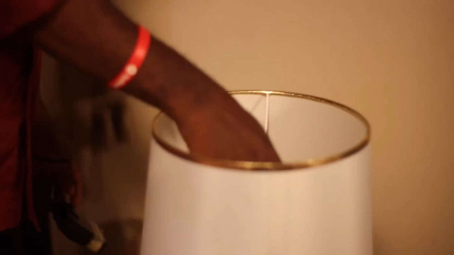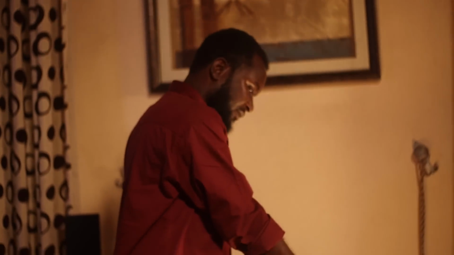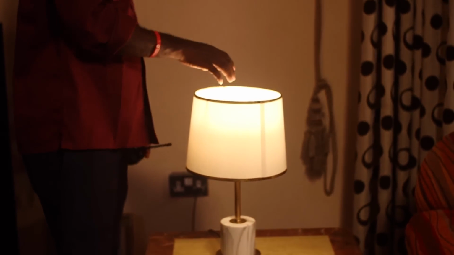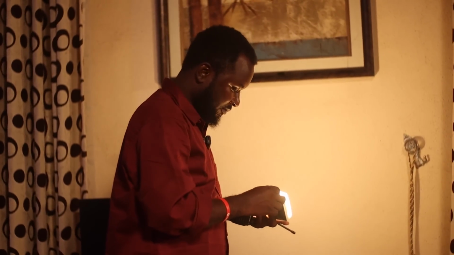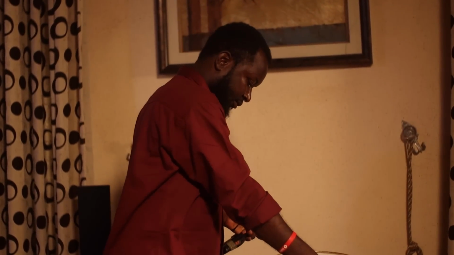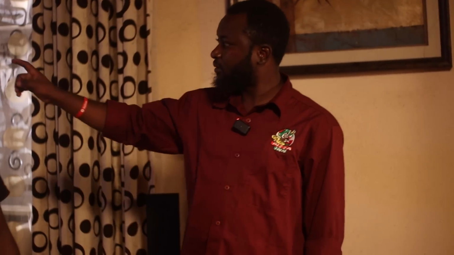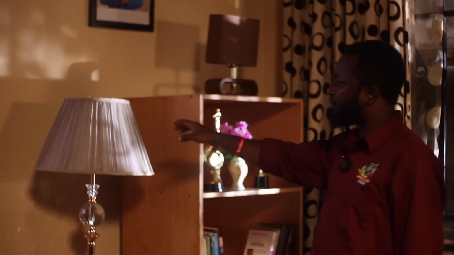And we have some practical light. We have this side lamp, so for it to glow well, we also have a tungsten fill here that will stay at the side. The same thing applies to this lamp here.